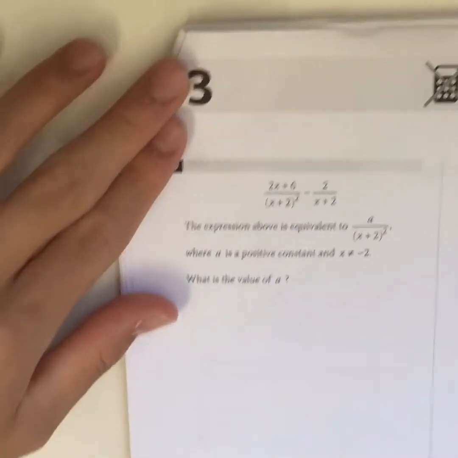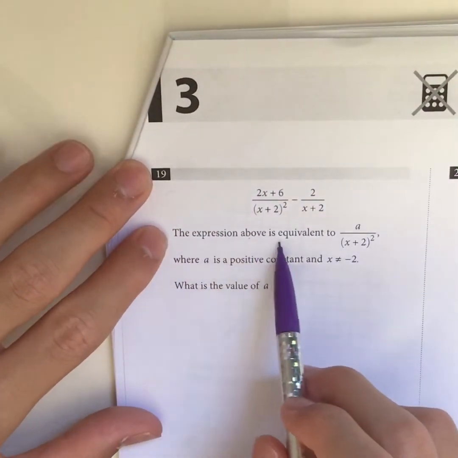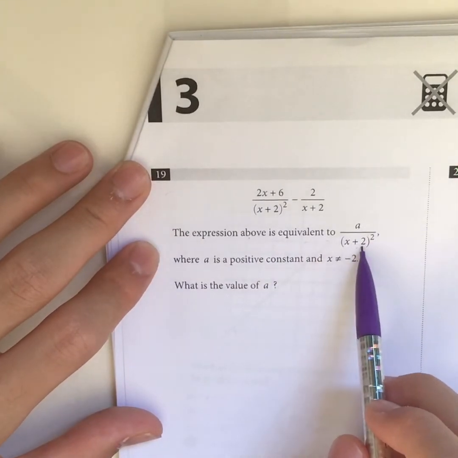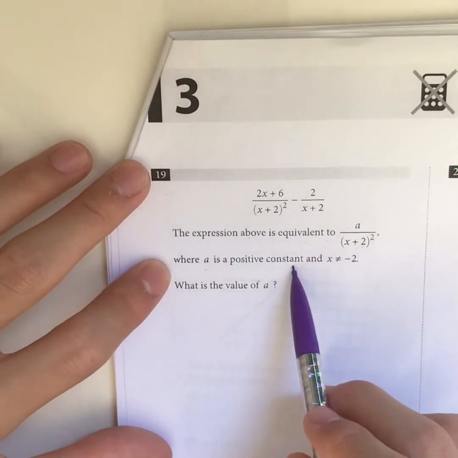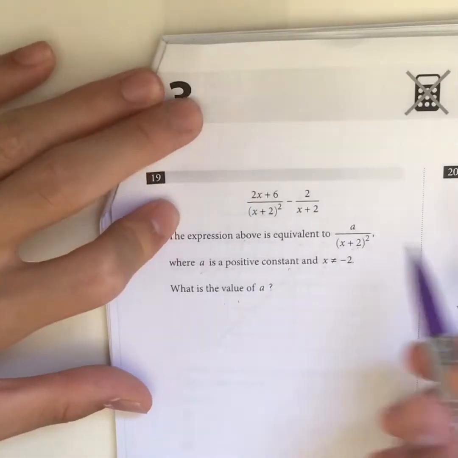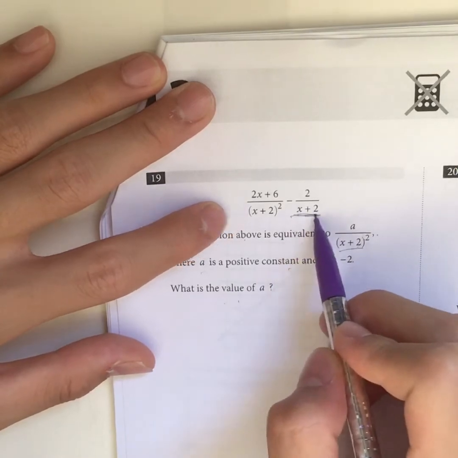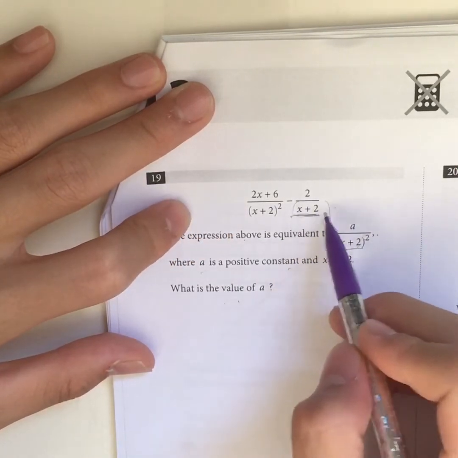Alright, let's move on to the final 2 questions of the section. So question 19. The expression above is equivalent to a over (x plus 2) squared, where a is a positive constant and x is not equal to 2, negative 2. What is the value of a? So we're trying to make this into (x plus 2) over 2. So how do we get this? We multiply this by x plus 2, right?